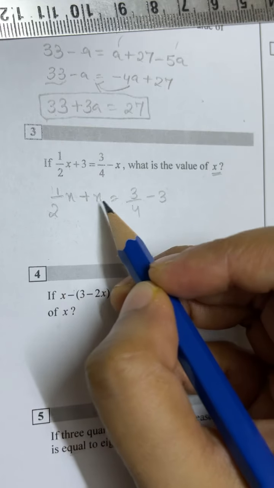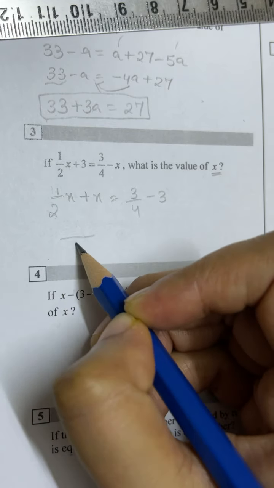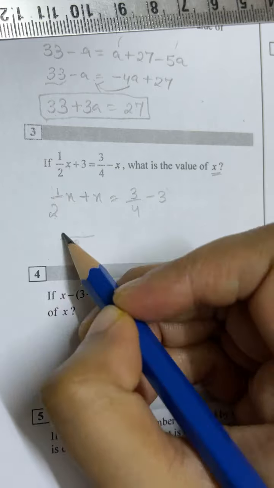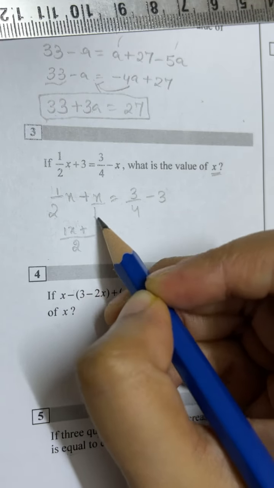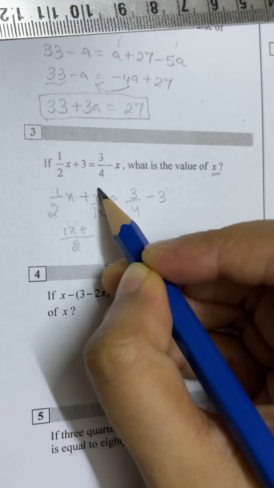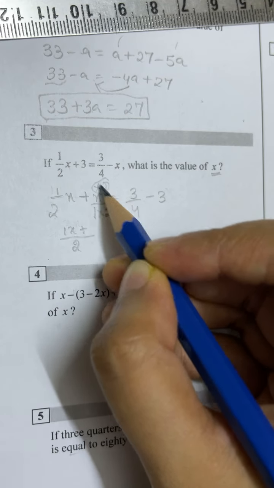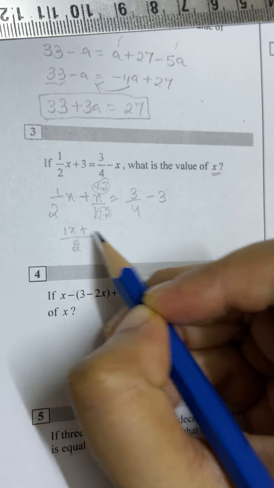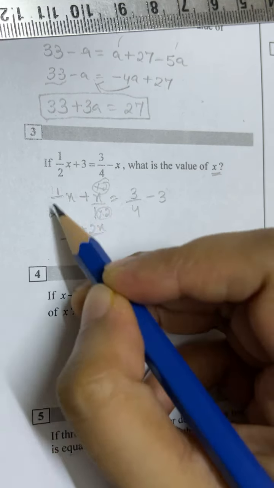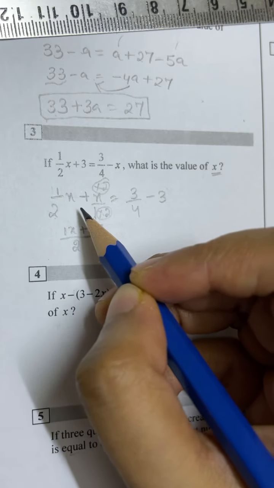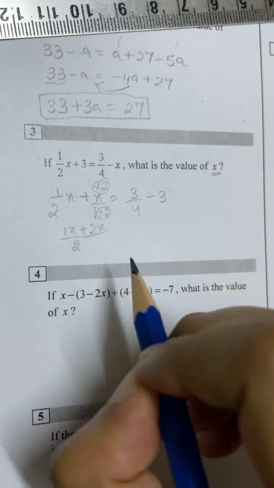So here when I'm taking out LCM, my LCM is 2. So it's 1 x here plus, here when my denominator is 1, I need to multiply that by 2. Same thing, I need to multiply my numerator as well. So that will be plus 2x. That's what usually people get confused when to take LCM and when not to take LCM.